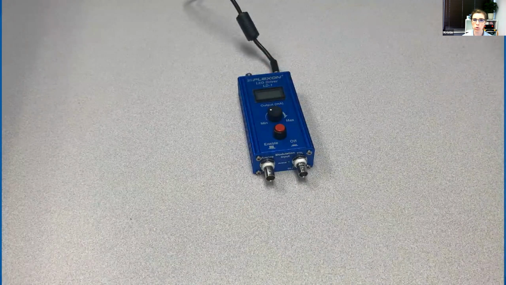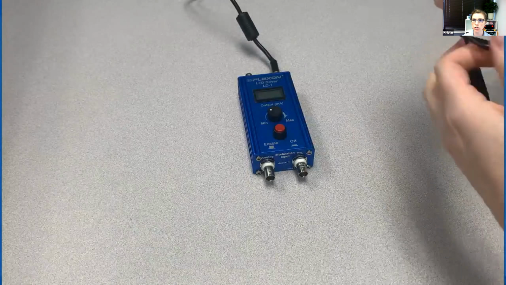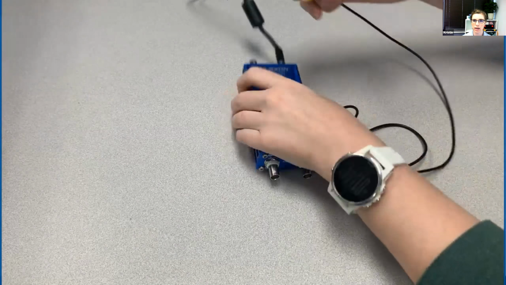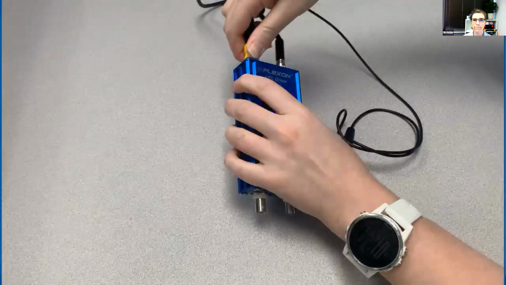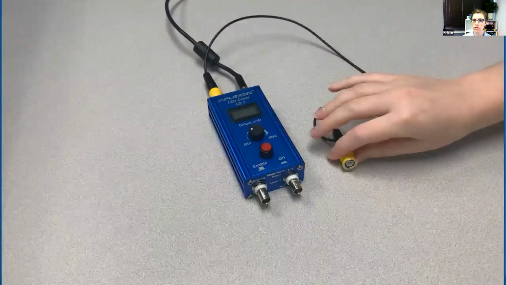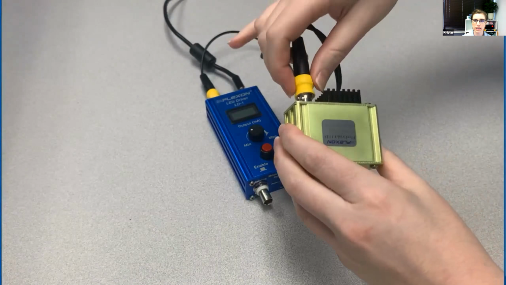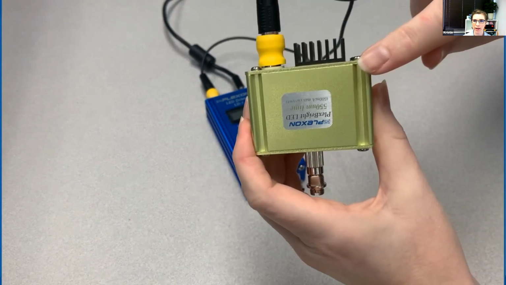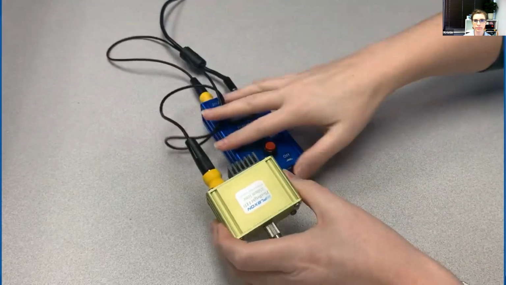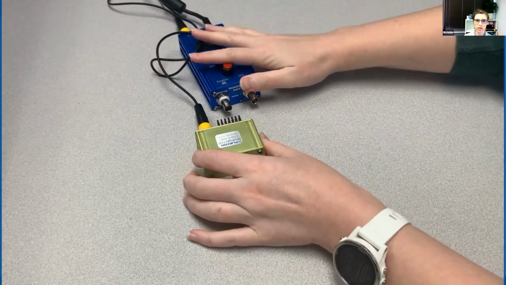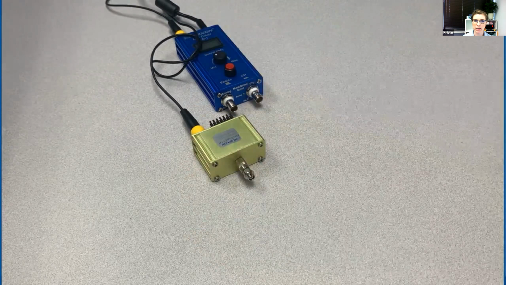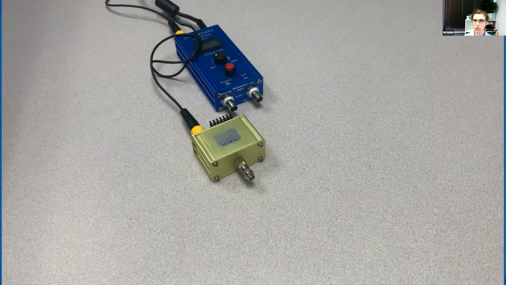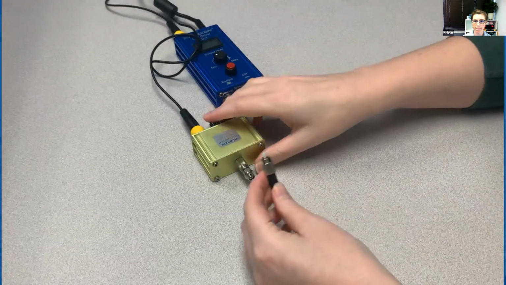This controller will be connected directly to an LED through a BNC cable like this one. And this is a tabletop module, which, as its name suggests, is going to sit right on top of your lab bench. And then the LED will be connected directly to your patch cable.